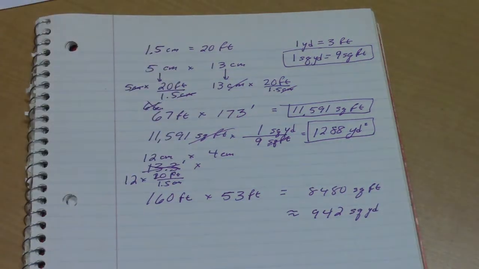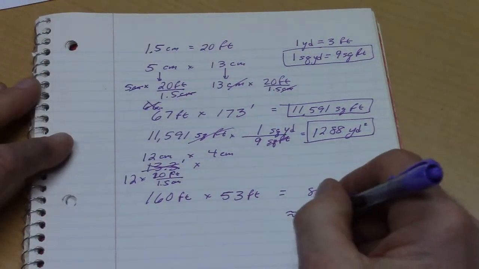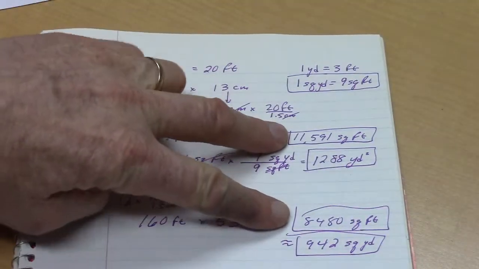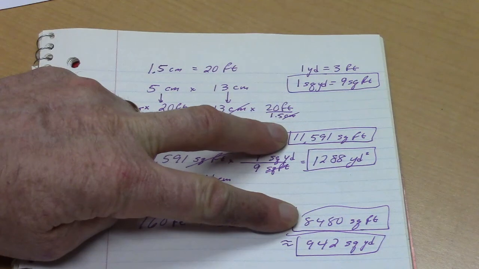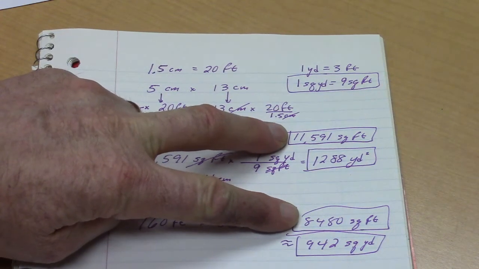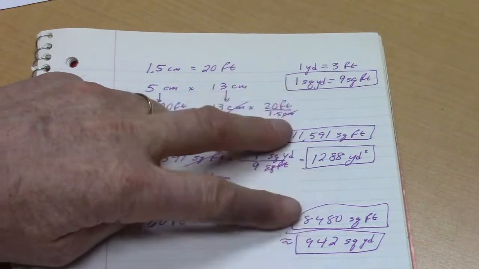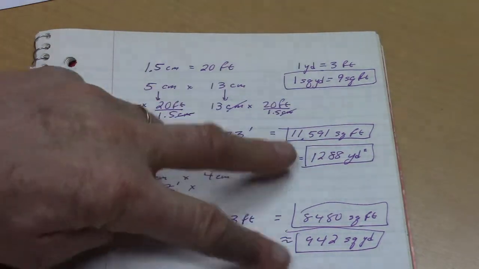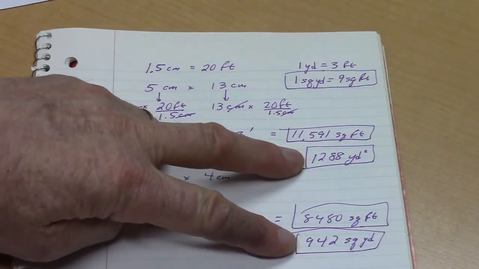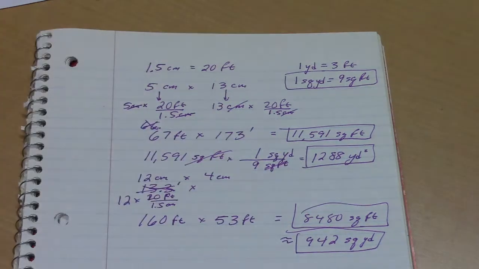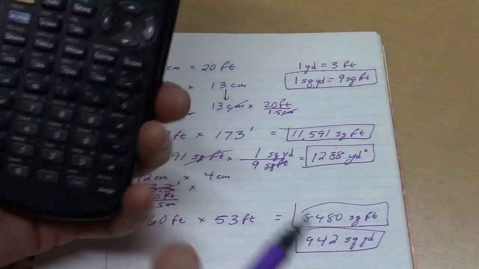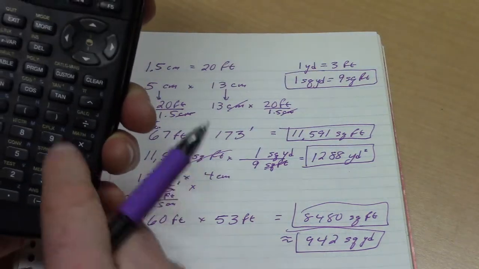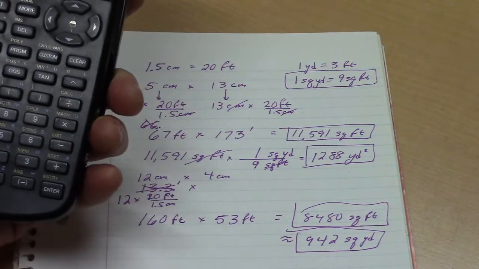And so the entire lawn, if we want it in square feet, we'll add 11,591 to 8,480. Oh, that's almost exactly 20,000 square feet. So I could do that if I wanted, or 1,288 square yards plus 942 square yards. I'm going to do it in square yards because I think that's a little easier. 1,288 plus 942.